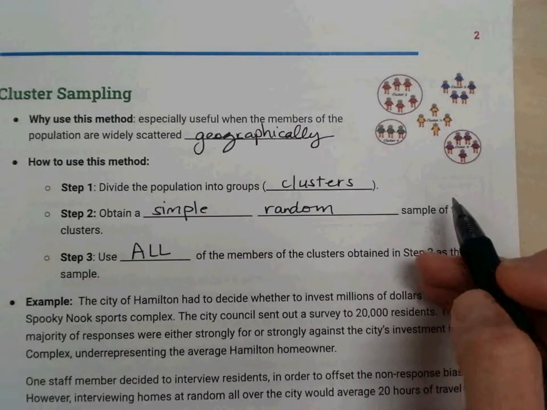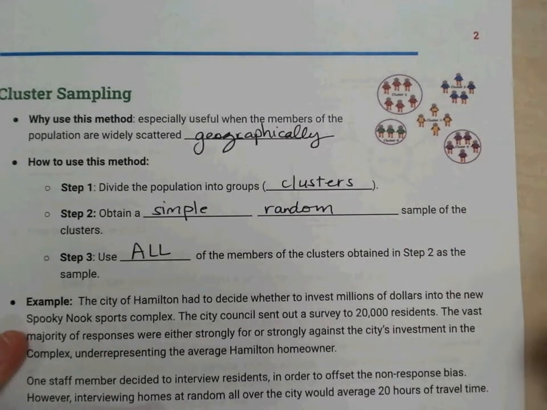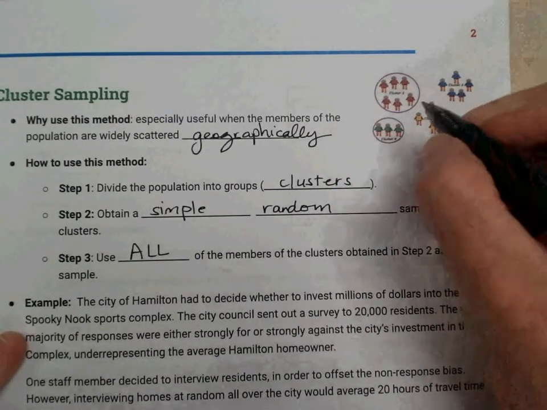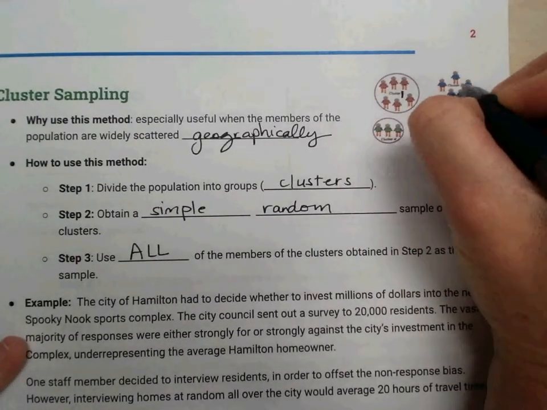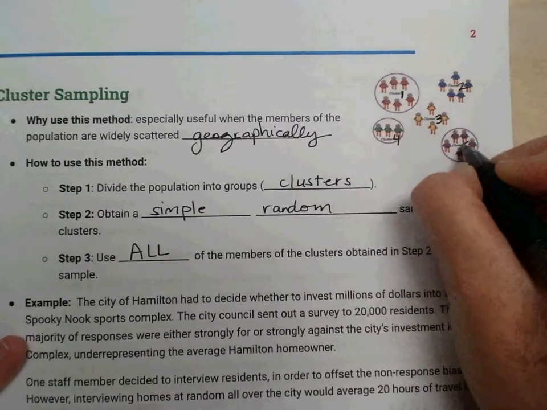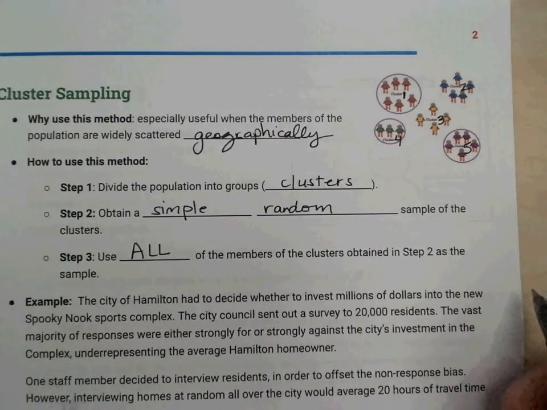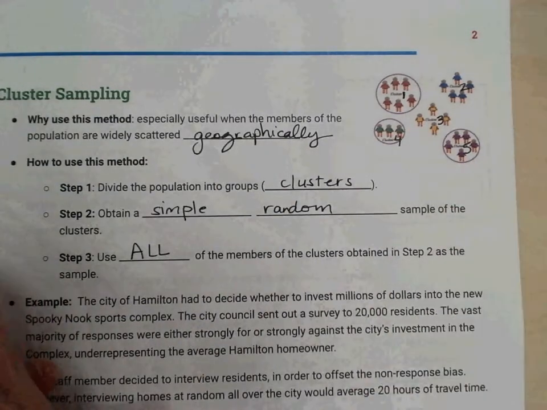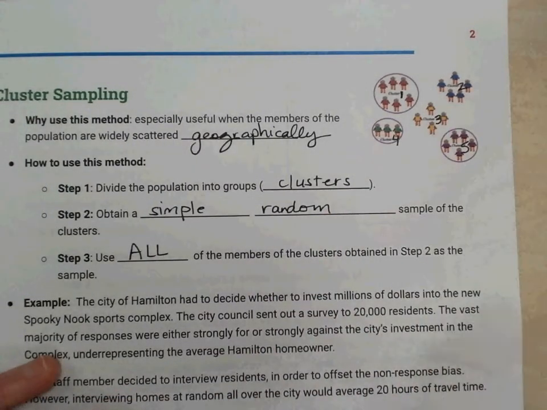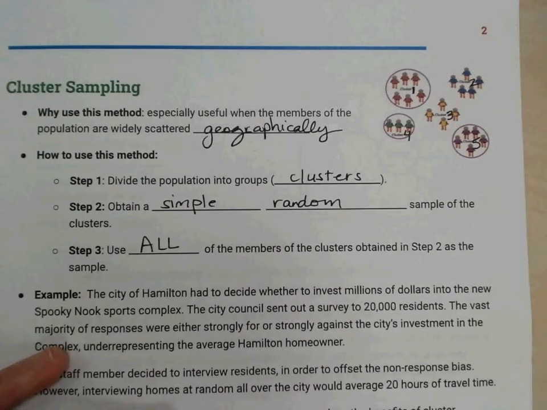So notice we have here our 5 clusters, and within those clusters a random sampling method was chosen. It's hard to see these numbers here, but this is cluster 1, cluster 2, cluster 3, cluster 4, cluster 5. And the random numbers chosen were 1, 4, and 5. So each of those clusters is entirely a part of the sample. No one from group 3, no one from group 2 is represented in our sample for cluster sampling.